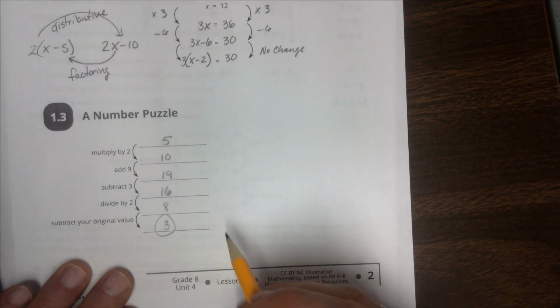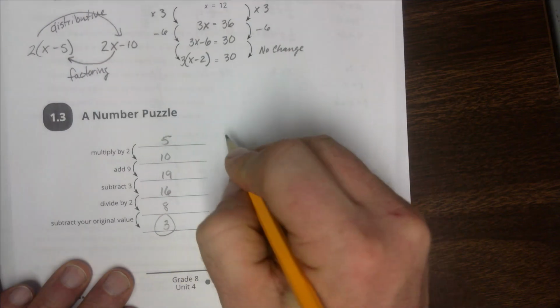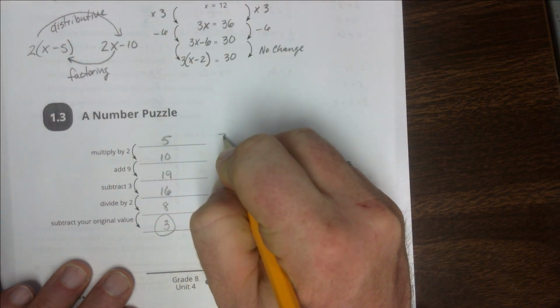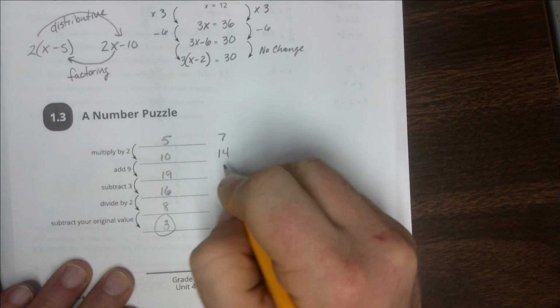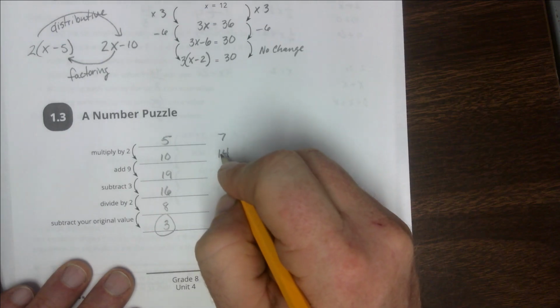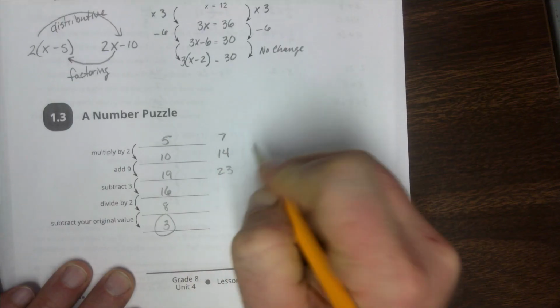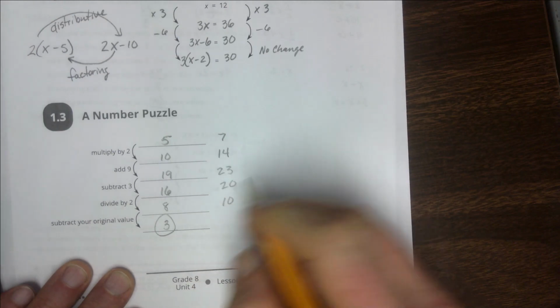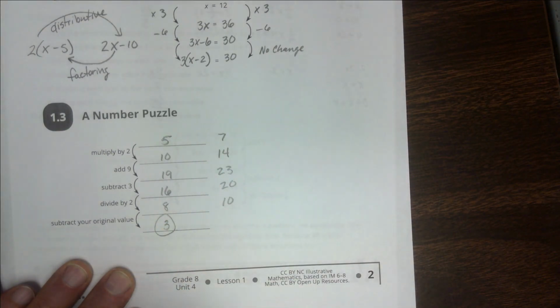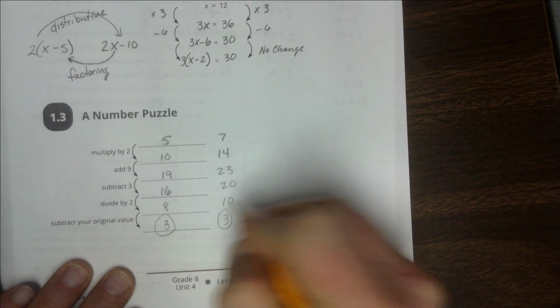Well, you should have ended up with 3, right? Let me try another number. Let's go. 7 times 2 is 14. Add 9. Well, 14 plus 10 would be 24, but there's one less, so that's going to be 23. Subtract 3 would give you 20. Divide by 2 is 10. Subtract your original. 10 minus 7 is 3.